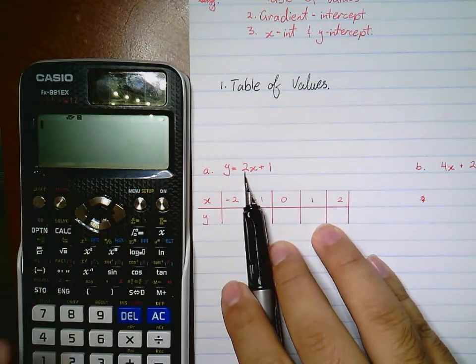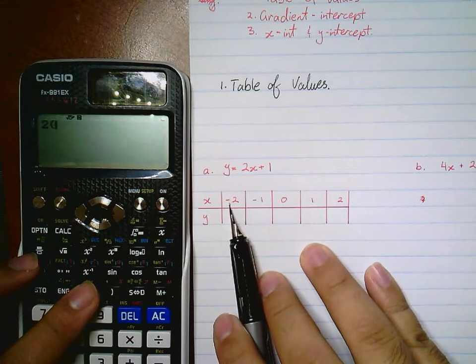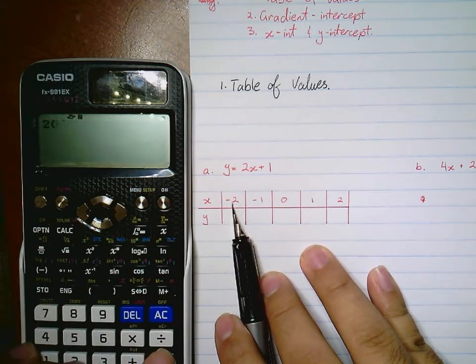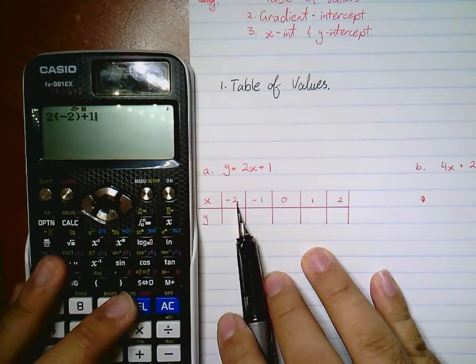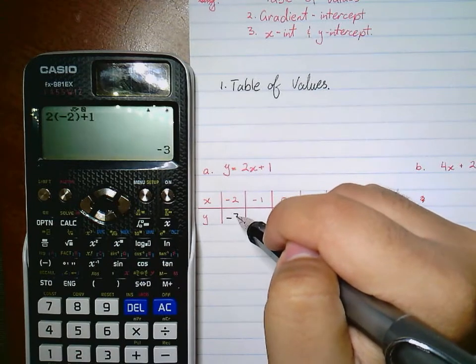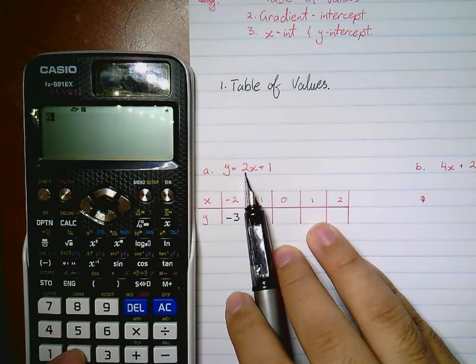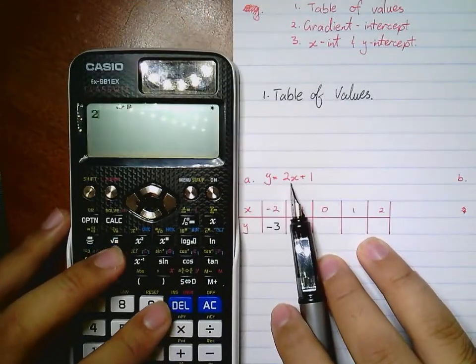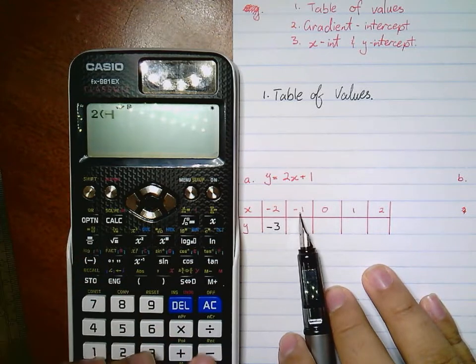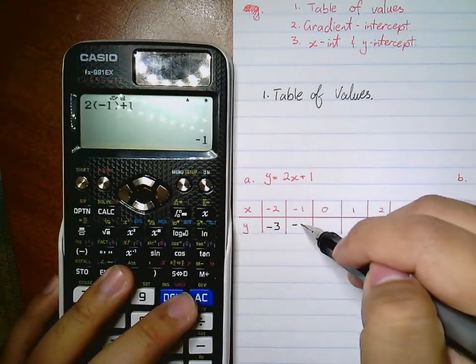So we're going to substitute -2 for x. Let's begin first with 2. I use brackets to represent where I'm substituting. 2 bracket -2 plus 1. So when we press equals, we get a y value here, that is -3. Let's go again. 2 bracket -1 plus 1, equals, we get a y value of -1.